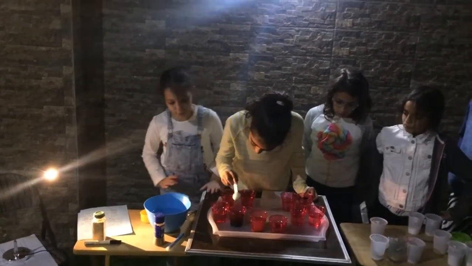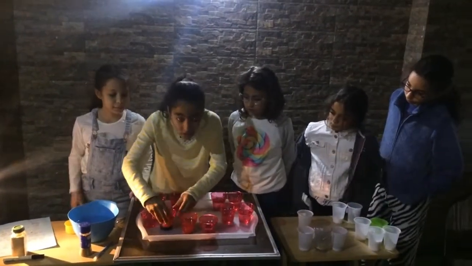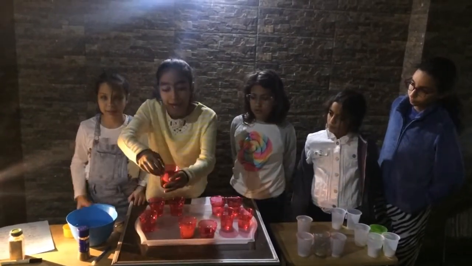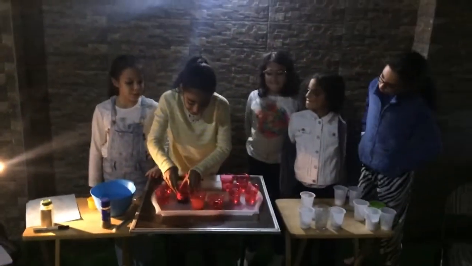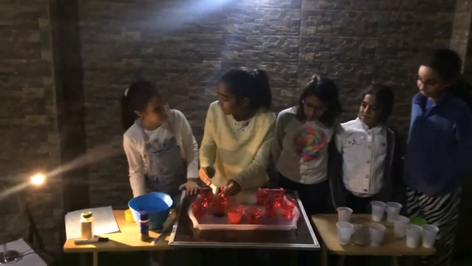Okay, stop. As you can see here, the tea dissolved. It looks like pepper right now because it's all black.